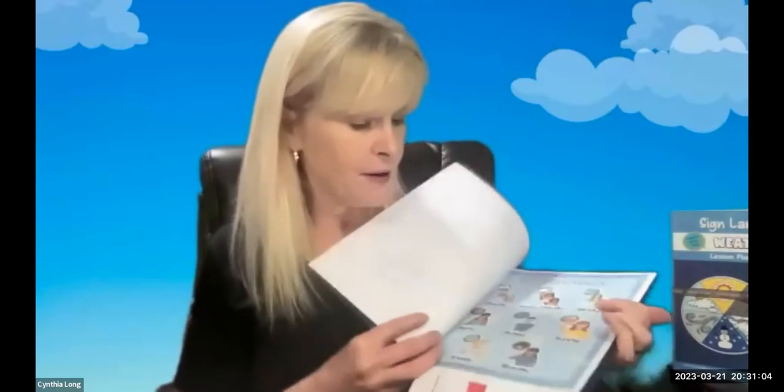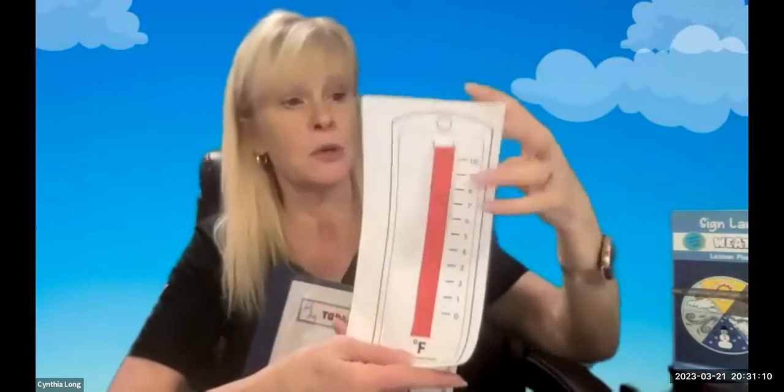Another one we have here in prediction is like a thermometer. And this one actually moves. And that way the child can then record this. They can predict, this is guess, and then come back the next day and see if they were right. And we do also have a graph where they could document these things for the weather.